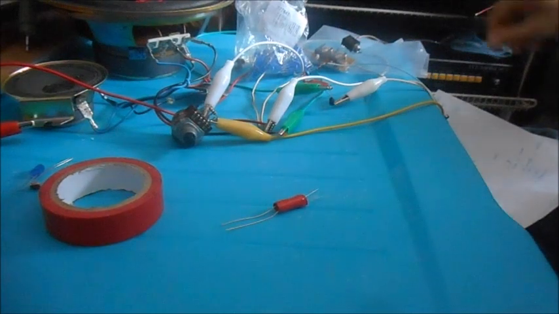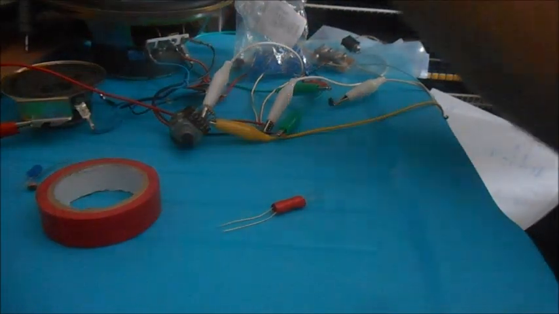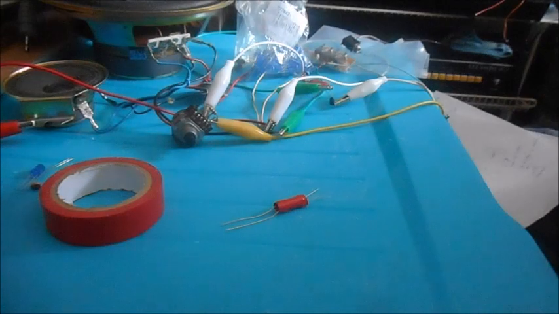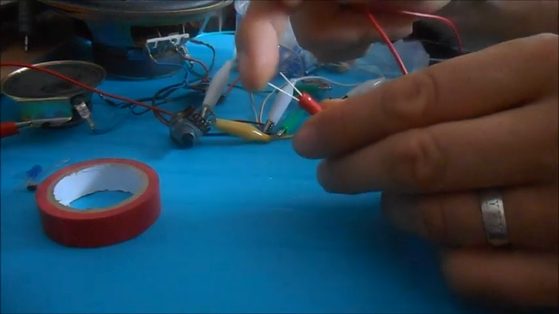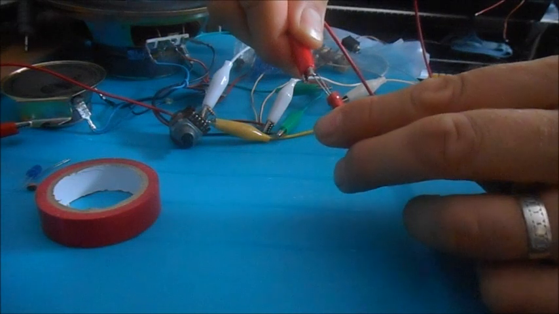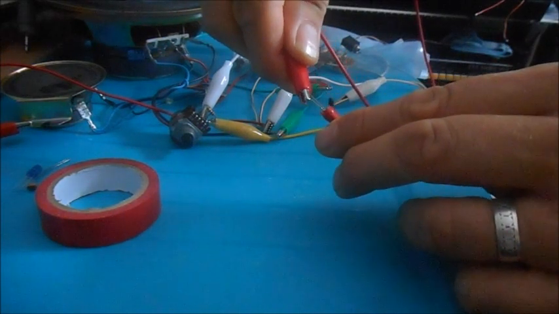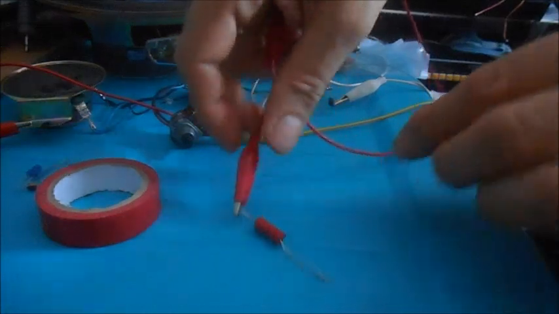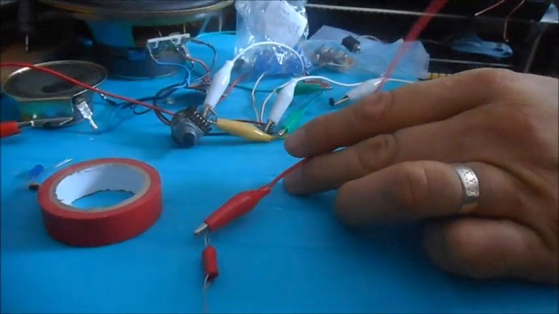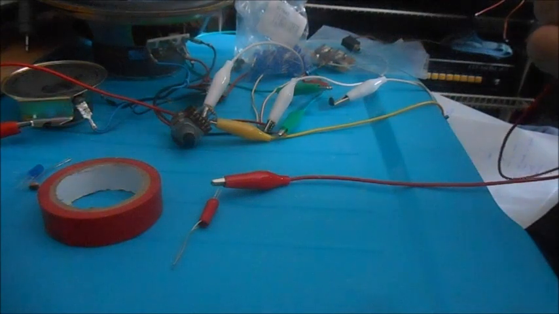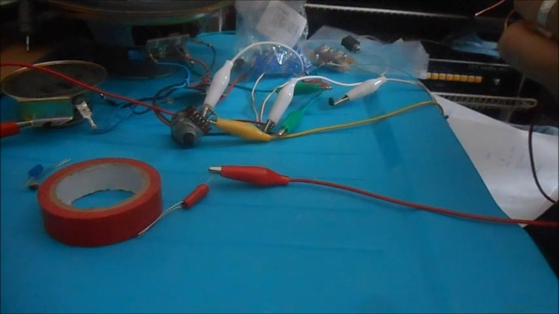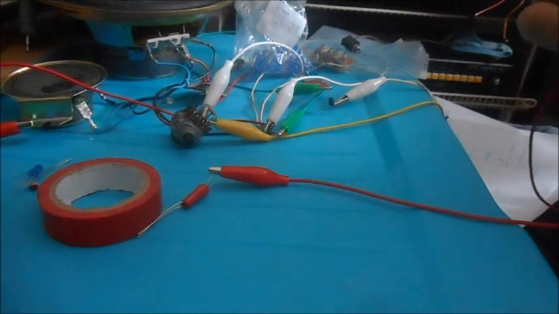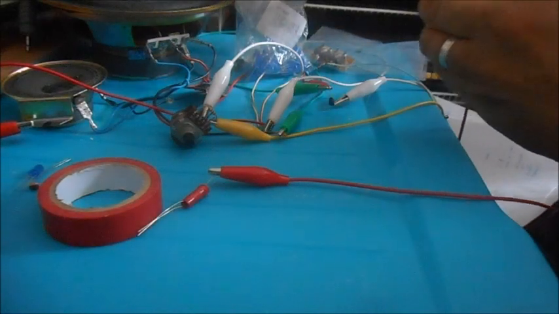Alright. Now the connections. We're gonna first do the red connection, the positive side. The positive side, as I said, is the longest leg on the LED. That's the positive side of the blue LED, and that must go to the positive side here.